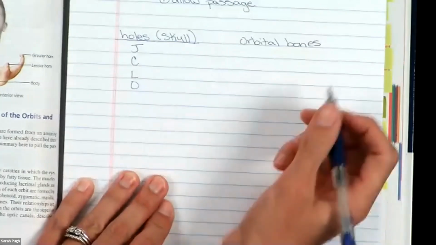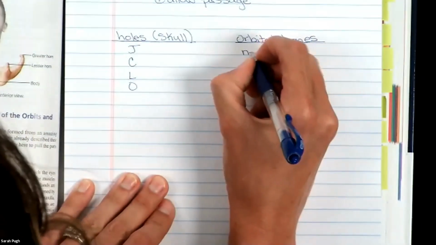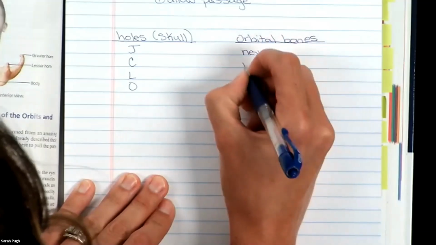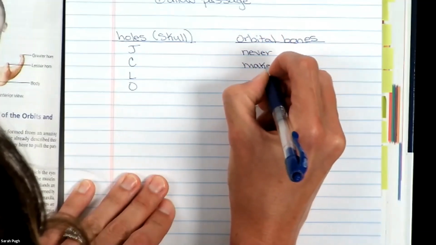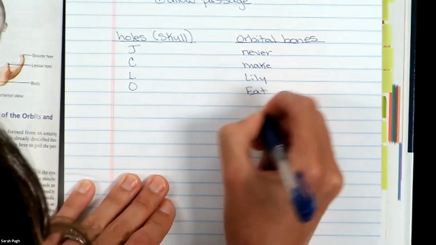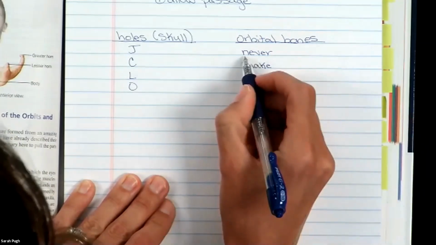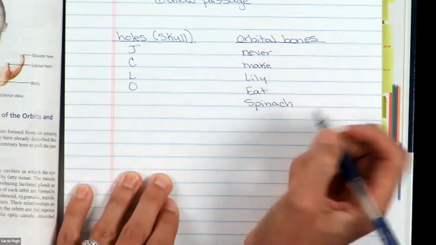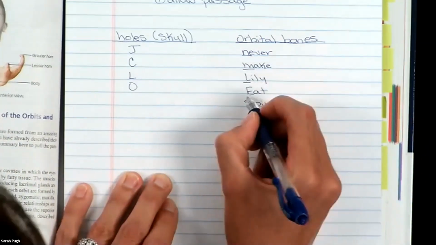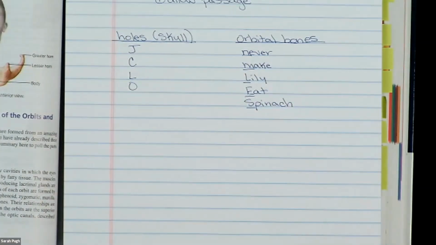Okay. And so the saying for these bones in the orbitals is "Never Make Lily Eat Spinach." And this one makes way more sense than the previous one. The first letter of each of these represents the first letter of the name of the bone.